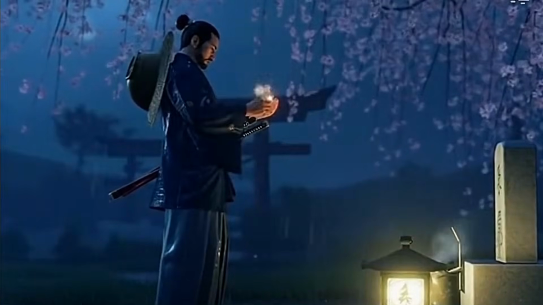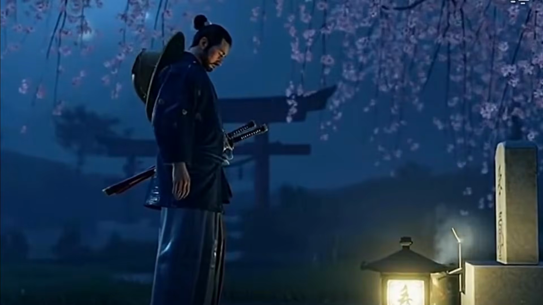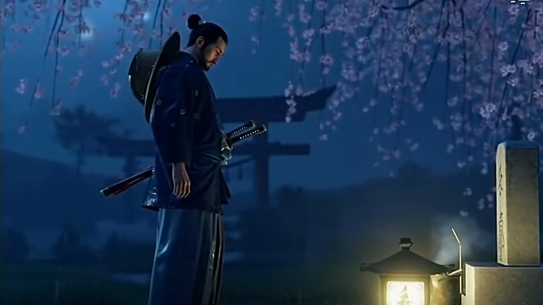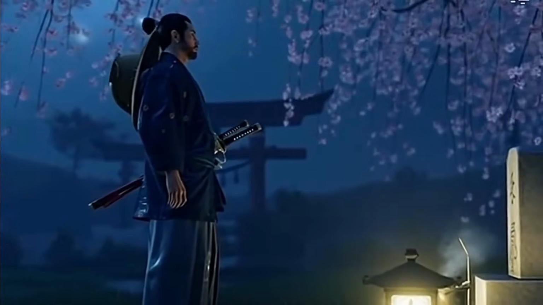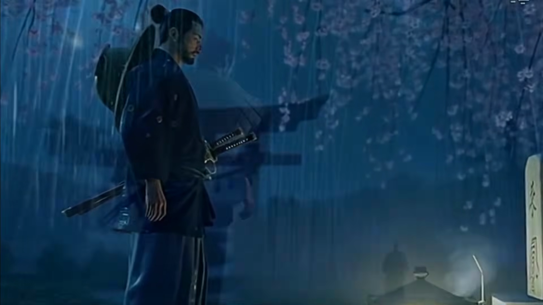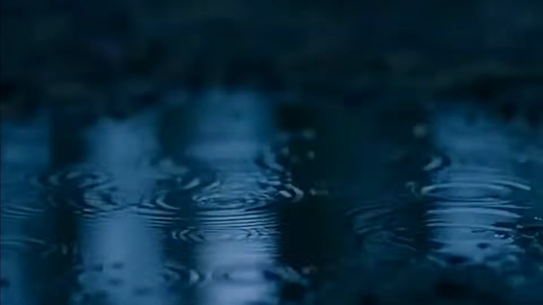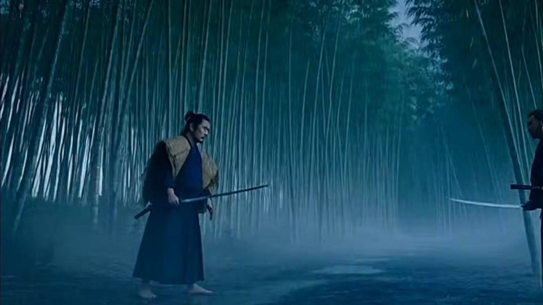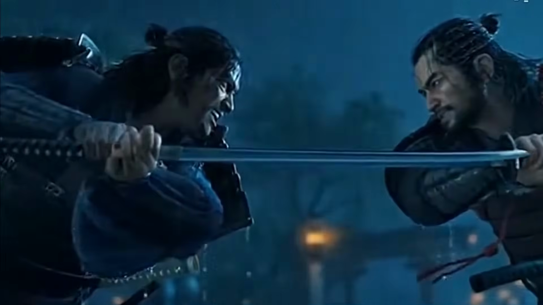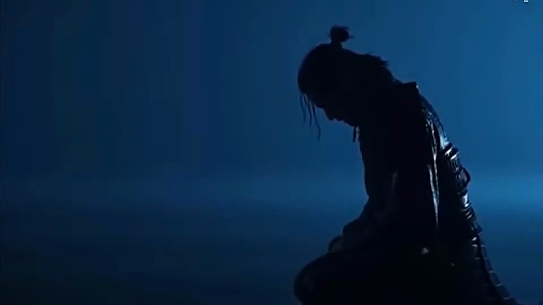I swore before the spirits of my ancestors that I would cleanse my clan's dishonor with blood. Fate brought us to this place, not as men, but as memories of war. In the end, victory is only silence, and silence remembers everything.